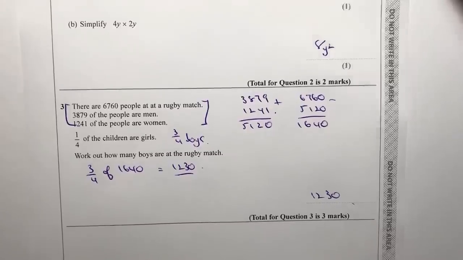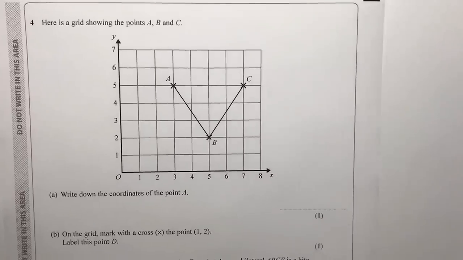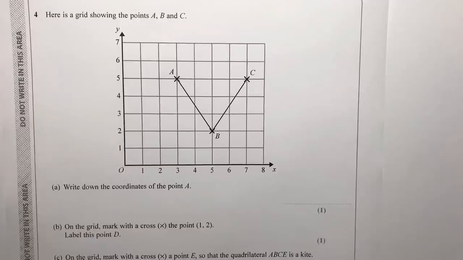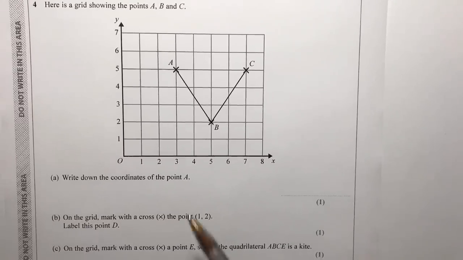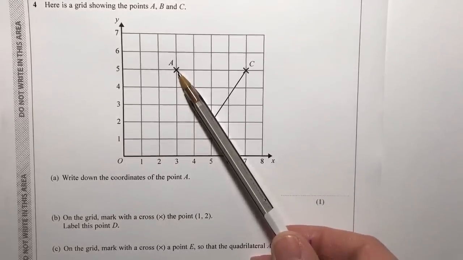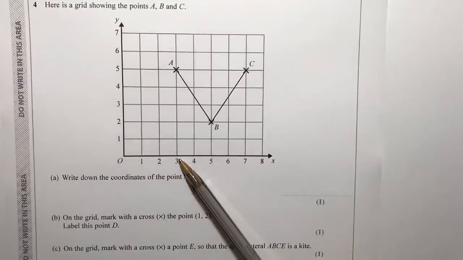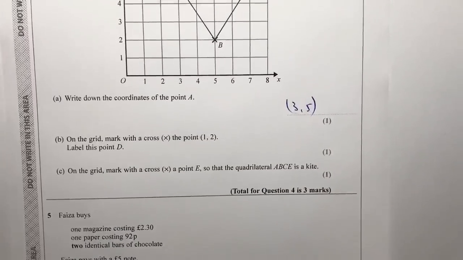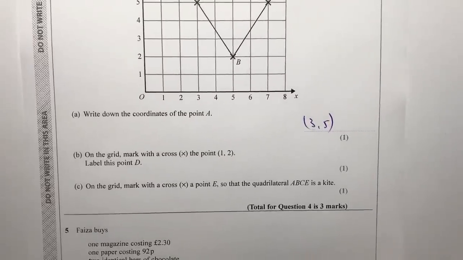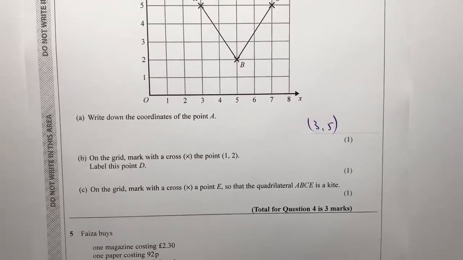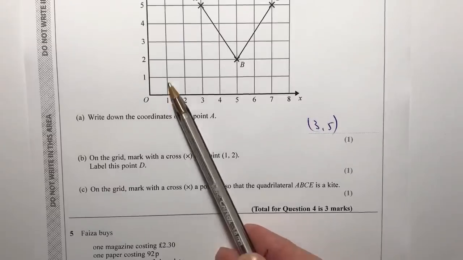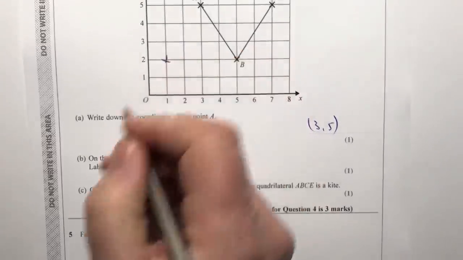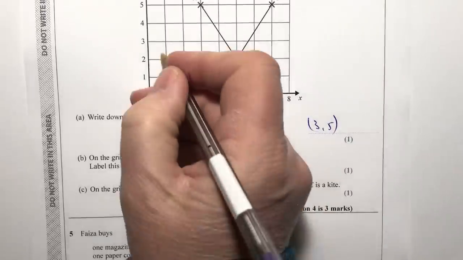Okay, let's move on then to question number 4. In question number 4 we've got this graph, and we're being asked to initially at least write down the coordinates of point A. Well, here's point A, and the coordinates go along the corridor 3 and up the stairs 5. So the coordinates of that will be 3, 5. Okay, and then part B is on the grid, mark with a cross the point 1, 2. Well, exactly the same way, we go along the corridor 1, go up the stairs to 2, so that's going to be this point here. Okay, and we're going to label that D.